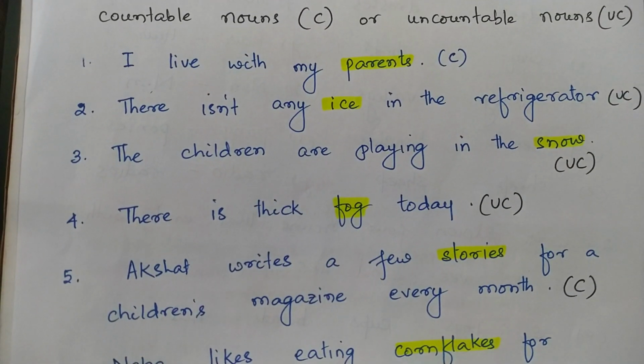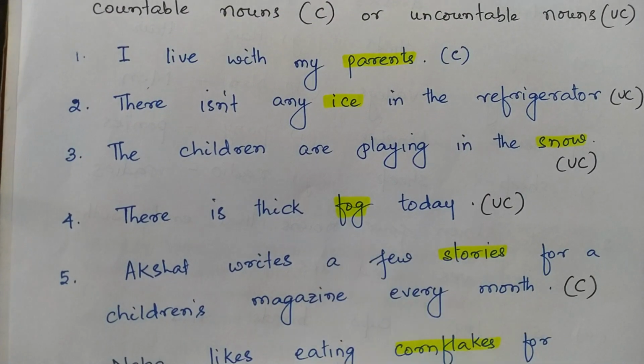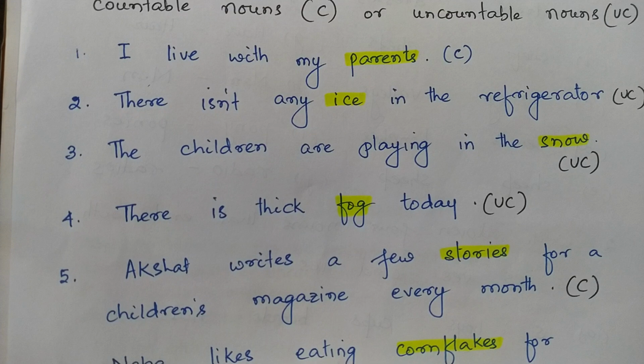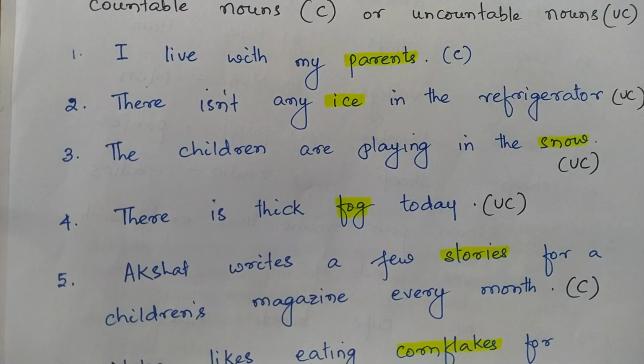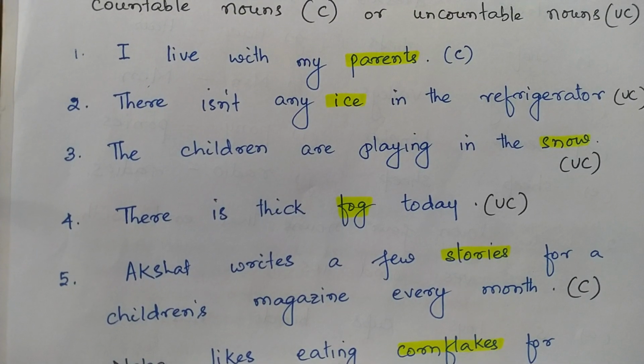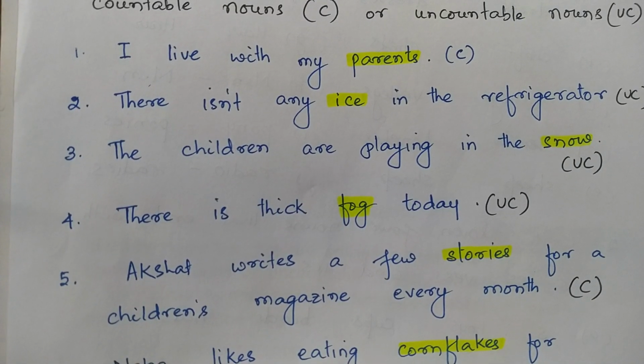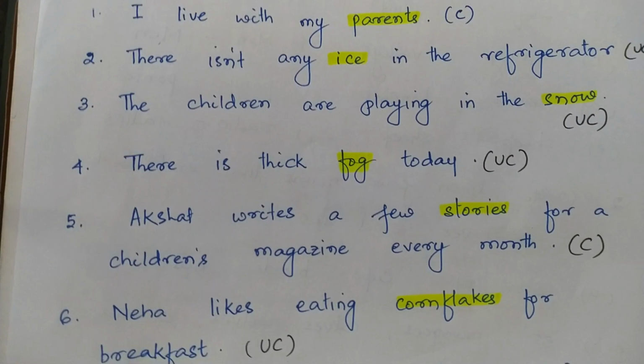Number 4. There is thick fog today. Fog is again an uncountable noun. Can you measure or can you count how much kohra or fog is there? No, you cannot. You can just see it is very foggy today, we say. So, we don't know how much fog there is. So, it is an uncountable noun.